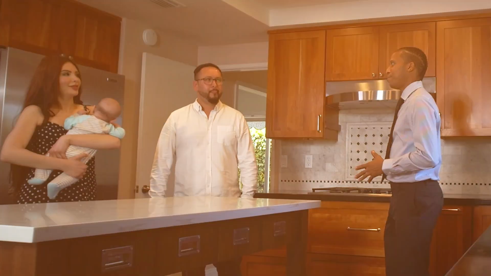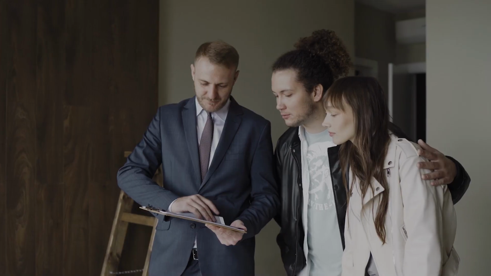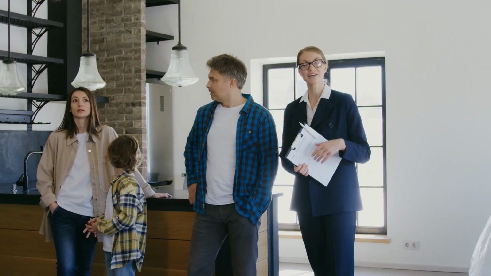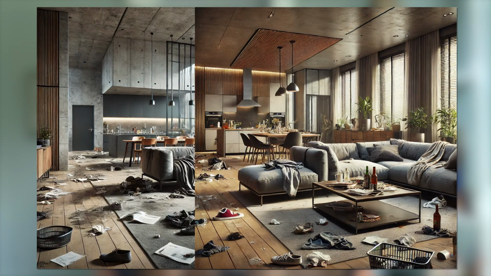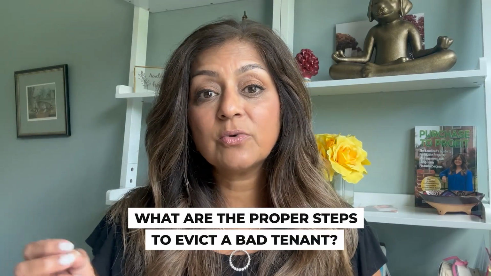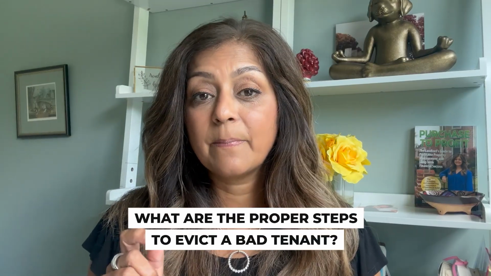As a landlord, owning rental property can be a very lucrative venture. We all know this. But it also comes with its share of risk and challenges. Now, when we consult with landlords, we often hear them saying how afraid they are of getting a bad tenant. That's probably their biggest fear. And what we're talking about today is what to do if you end up having to evict a bad tenant.